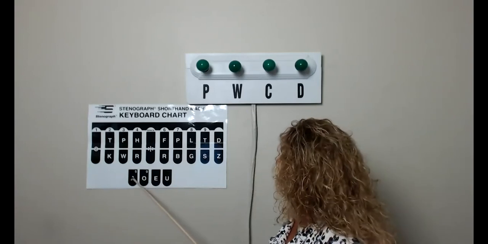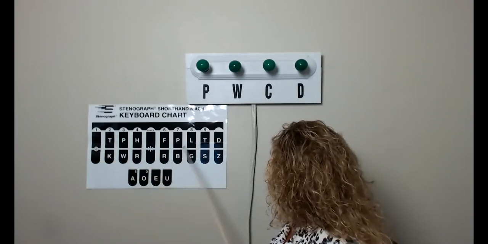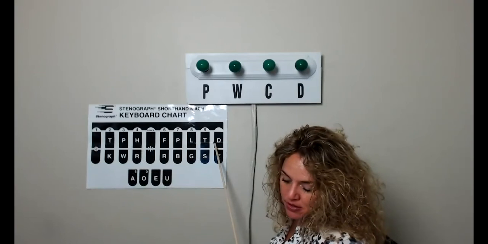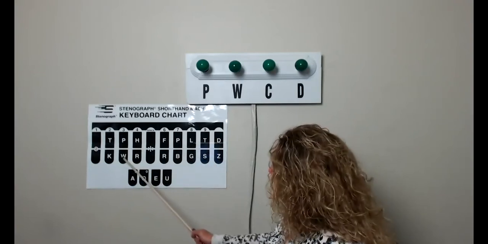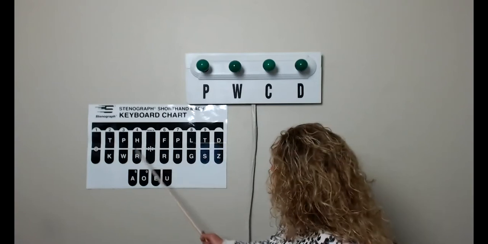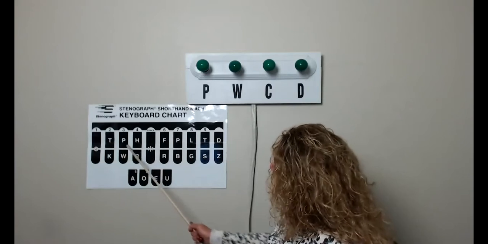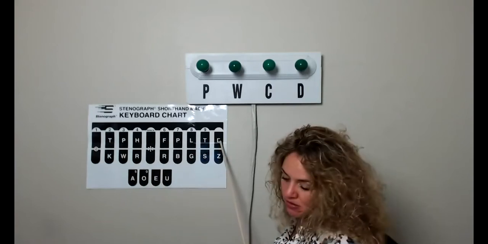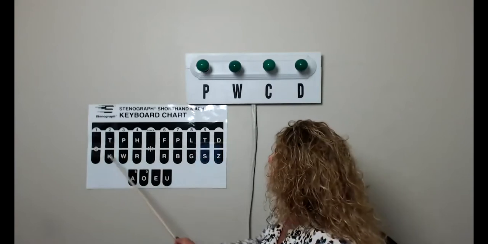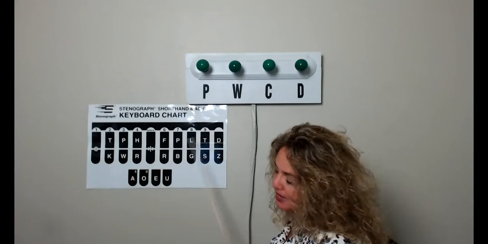Wild. W long I, LD. Held. HELD. Guild. Initial G, short I, LD. Mild. M long I, LD. Field. F long E, LD. Veld. Initial V, E, LD. Silled.